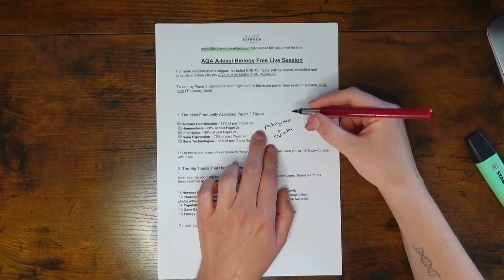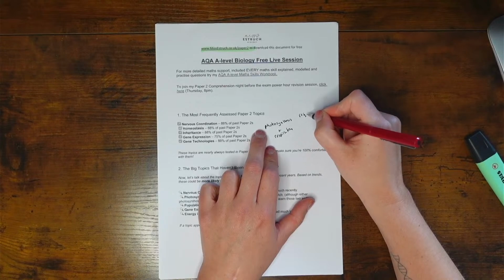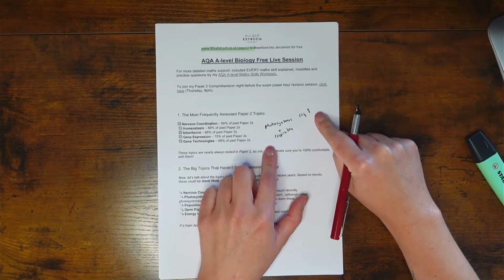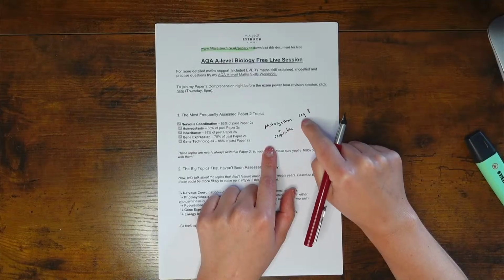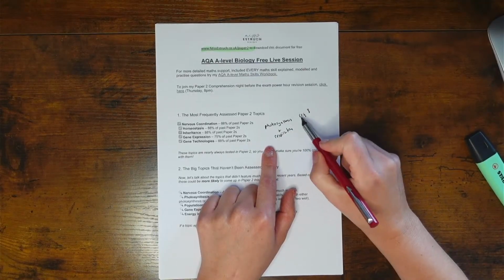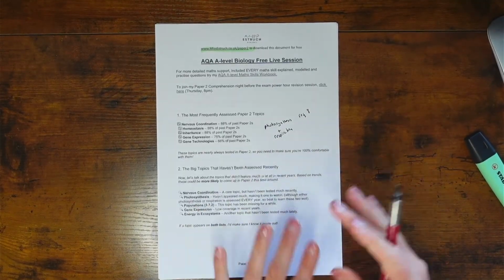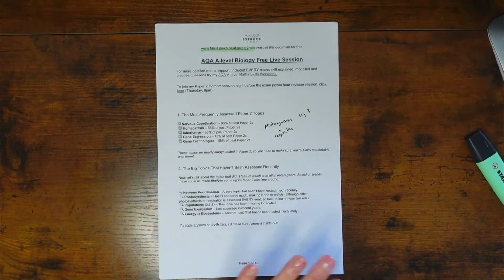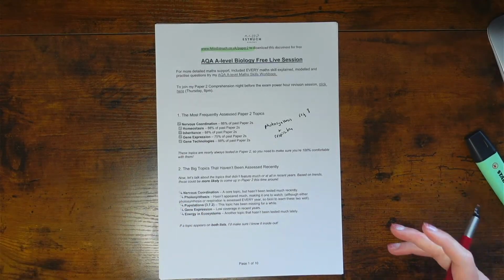In particular, the photosynthesis required practical, which is required practical 8, that's not been assessed in a long time. So there's potential that maybe photosynthesis might be linked to that required practical 8, the one with the DCPIP. Again, not predictions, it's just based on what hasn't been assessed in a while.